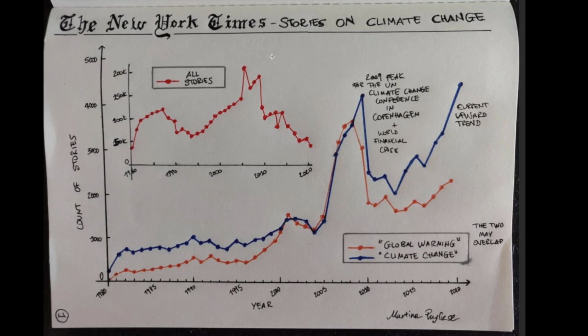This is for assessing the quality of results, for assessing whether it's actually real. You want to benchmark it, in this case, against all the stories published by the New York Times, which seems quite flat, apart from some noise, except for a bit of an upward spike here, which corresponds to 2009, and it's kind of the same spike that you will see for climate change alone.